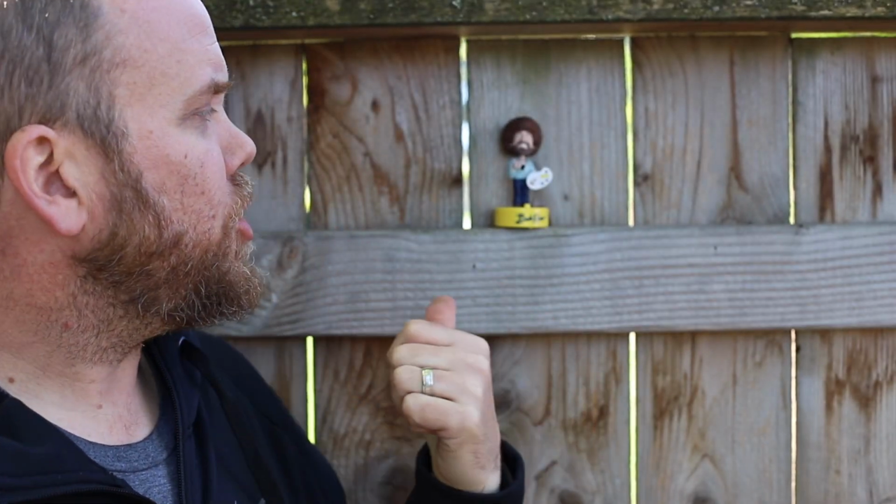Here we are with Bob on my fence, and I'm going to show you how what looks like it might be a great shot isn't really going to turn out so well. I'm probably going to cut over to my cell phone as I edit this together, and you'll see what that looks like.